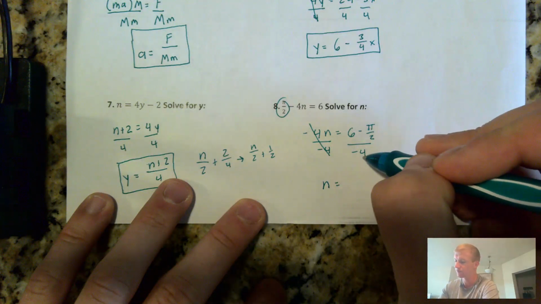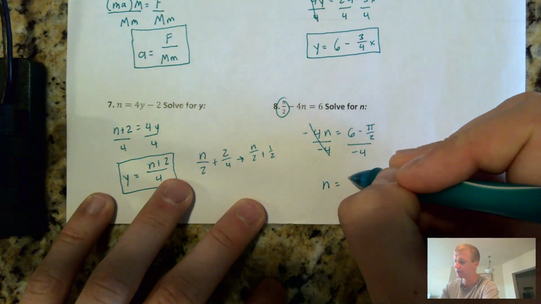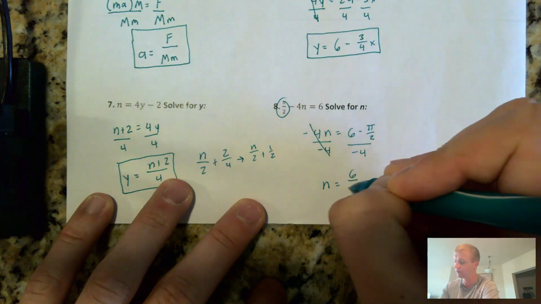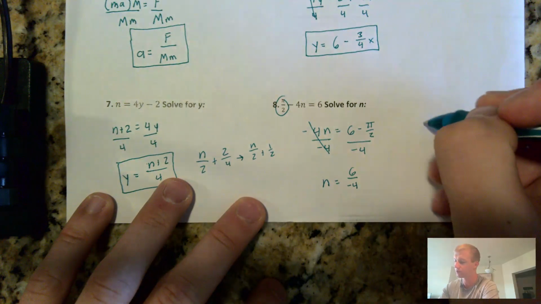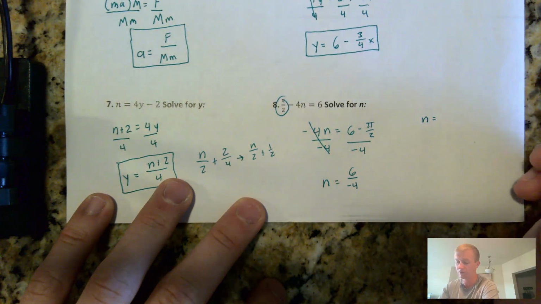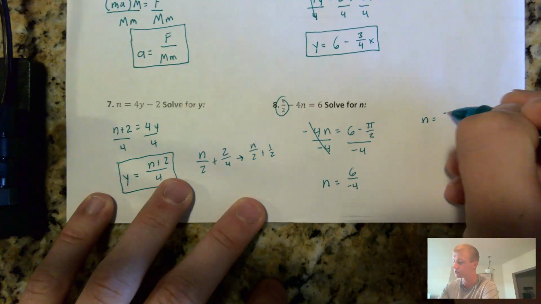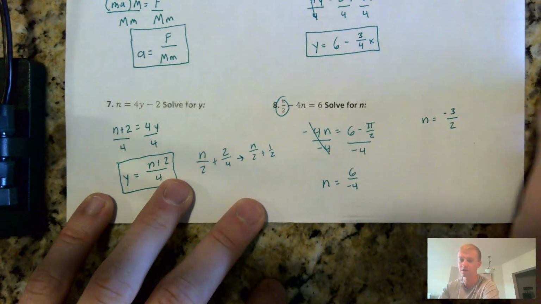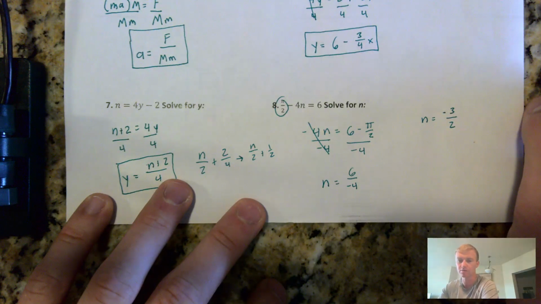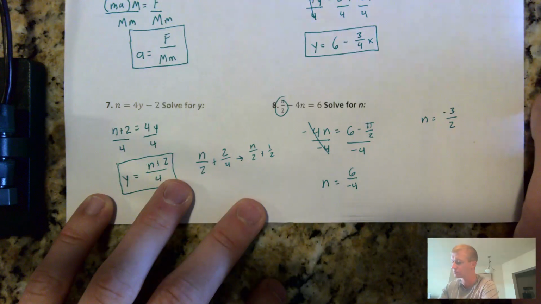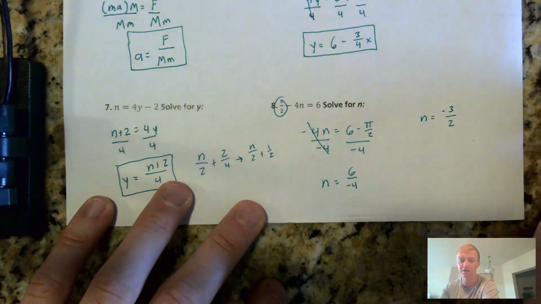So I'm going to do 6 divided by negative 4. What's going to happen is that I'm going to end up getting a reduced form. So I'm going to write a new n value over here, and I'm going to reduce that fraction. It's going to be negative 3 over 2, because both values are divisible by the factor of 2. 6 divided by 2 gives me 3, negative 4 divided by 2 gives me 2, and again, we have to keep that negative there.